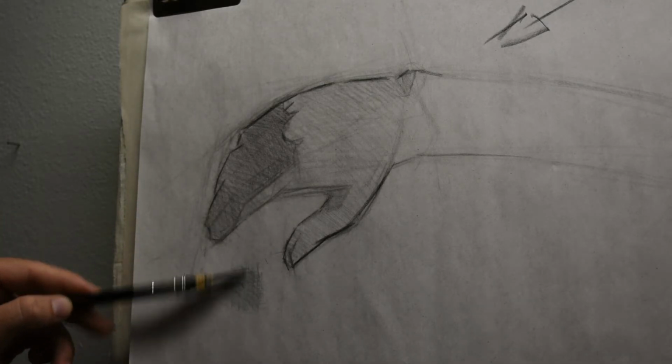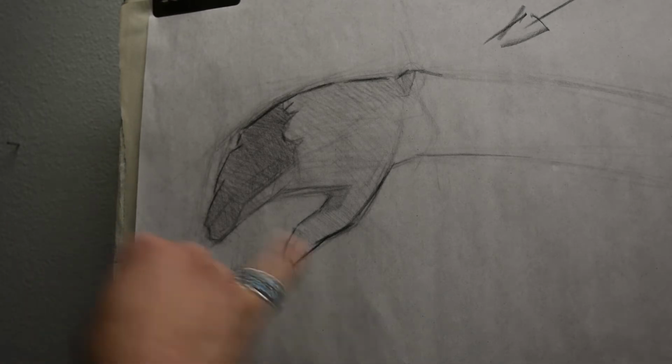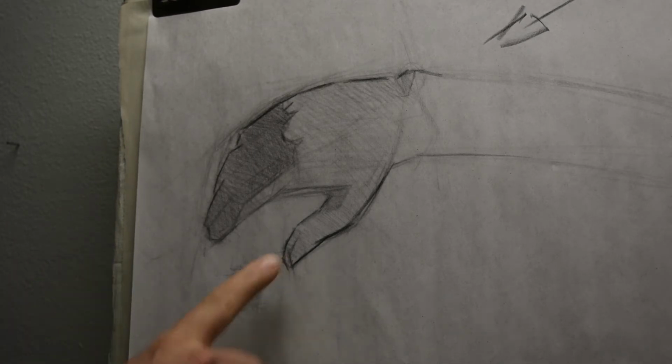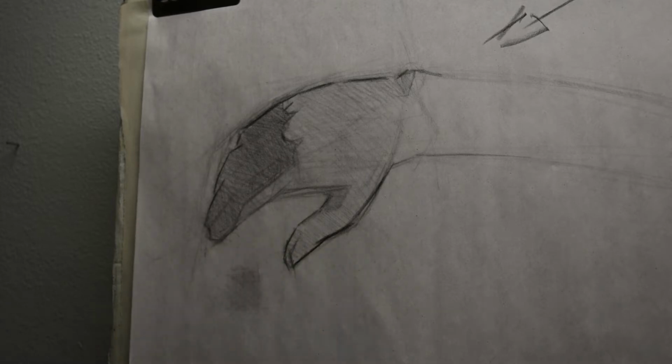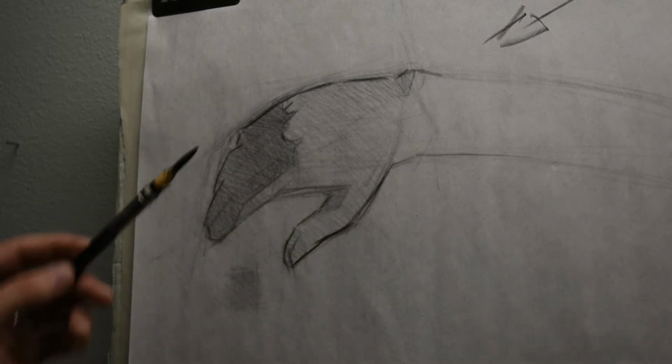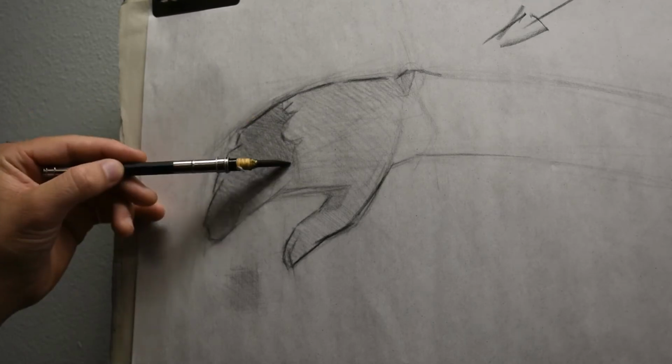Now I'm not adding any pressure, so it does get a little bit darker as it goes, but it's still just trying to get a nice, even, quiet transition.